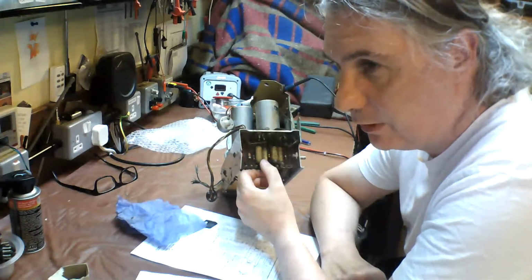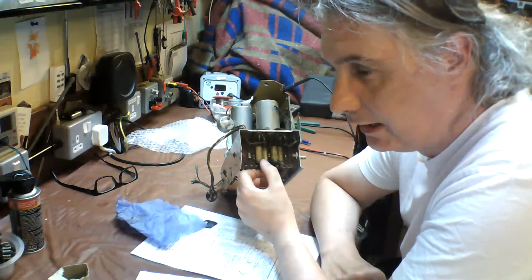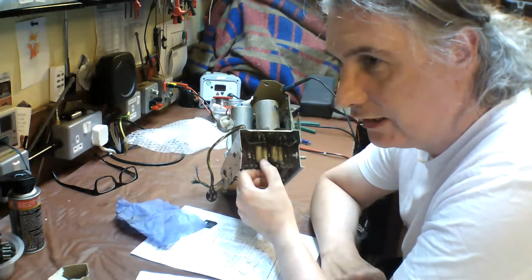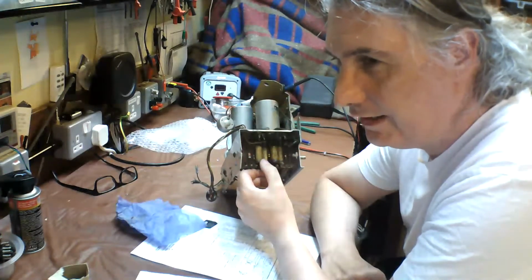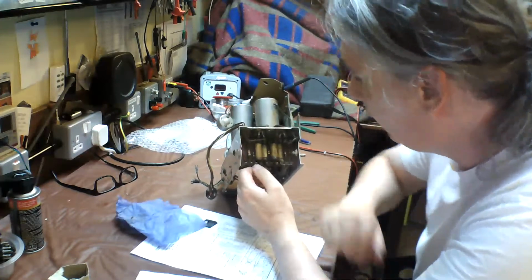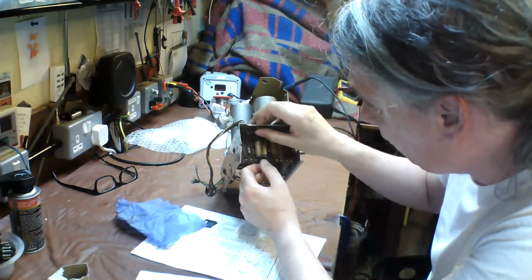Now, I do things like bother to measure the leakage of them. But to be honest, it's almost pointless measuring the leakage because all you can say is you know they're going to be leaking. There's no if about it. They will be leaking. So you may as well just get on and change it.